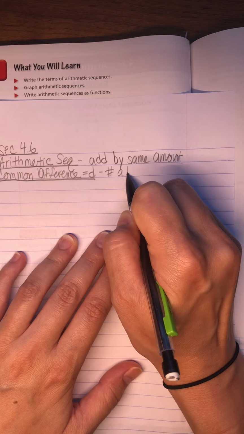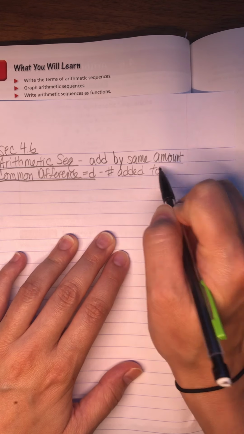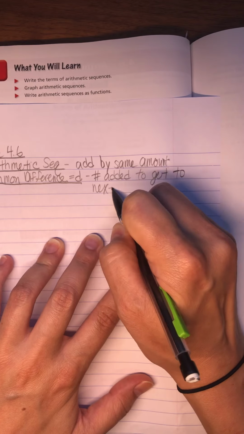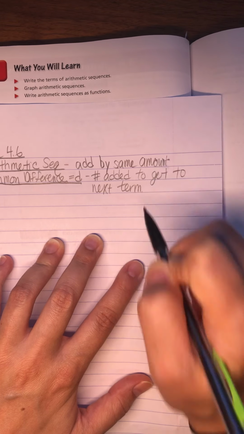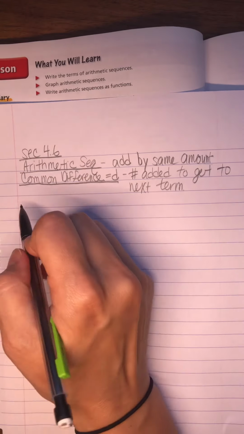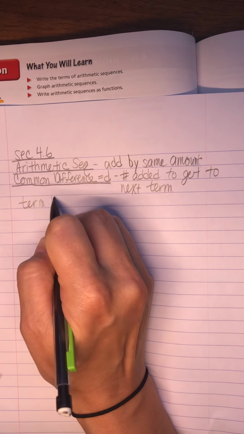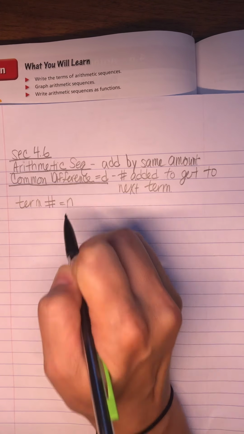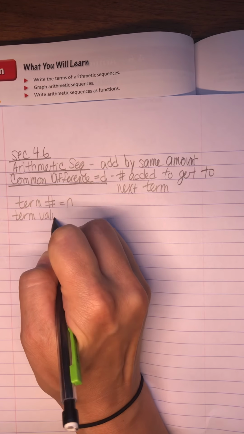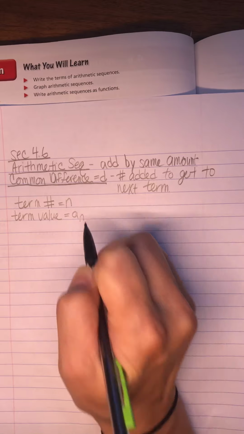Number added to get to the next term. Okay, so these are our two vocab terms so far. Remember that our term number is going to be n, and our term value is a sub n.